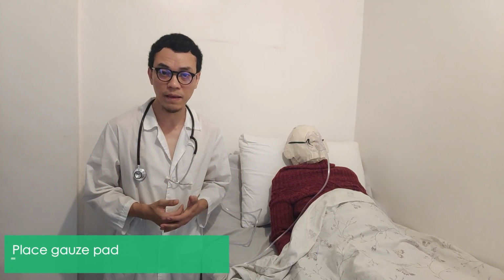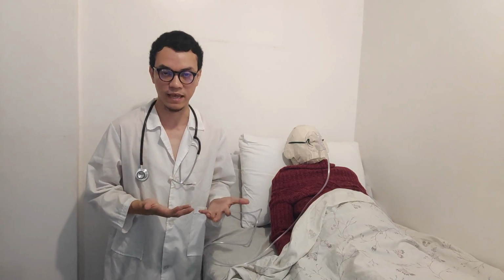Next is, if the patient reports irritation or redness is noted, place a gauze pad under the elastic strap at the pressure point to reduce the irritation on the patient's ear and scalp.